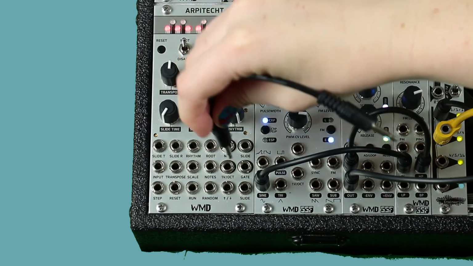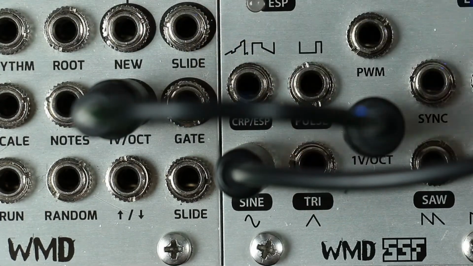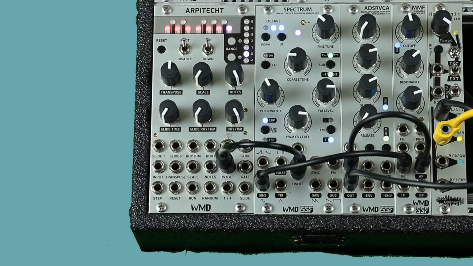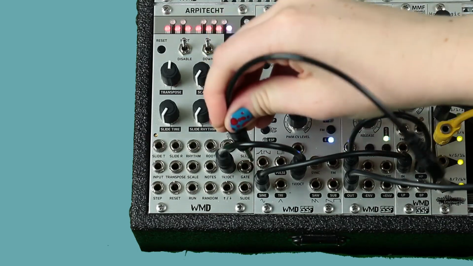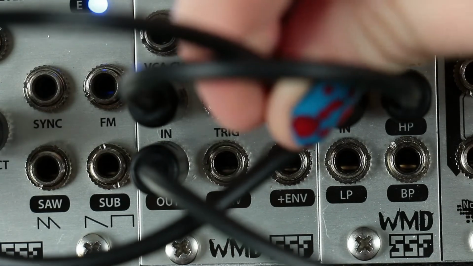Next, we'll take a cable and connect the 1 volt per octave out of the Arpitecht and into the 1 volt per octave in on the oscillator. Take the opportunity to tune your oscillator to middle C, as that serves as the root note when the Arpitecht is initialized. Patch the Arpitecht's gate out to the gate input of the envelope.